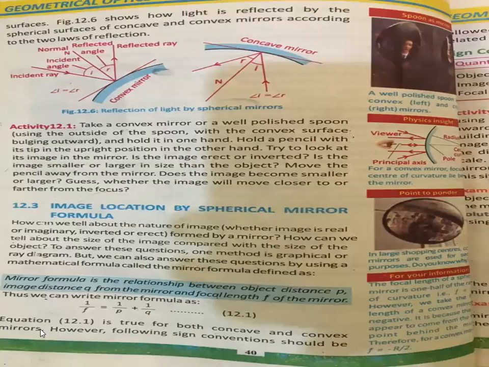This shows the laws of reflection. This is the convex mirror, and this is the concave mirror. Why am I saying convex mirror and concave mirror? Because in a concave mirror, the inner surface is reflecting and the outer surface is polished. In a convex mirror, the inner surface is polished. This blue shows the polished surface, and the outer surface is reflecting.